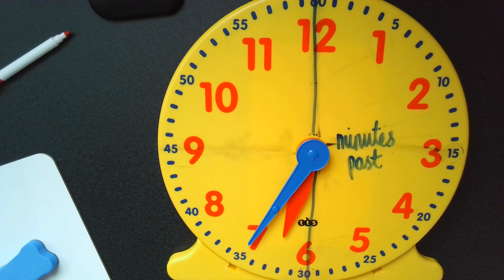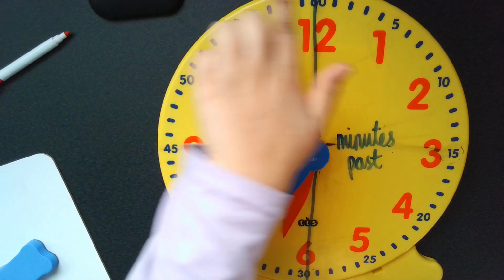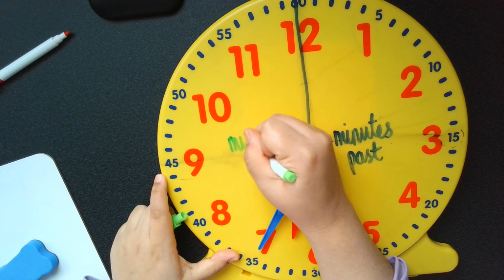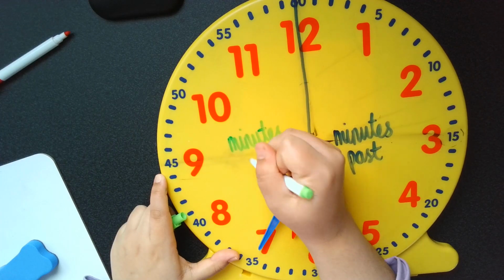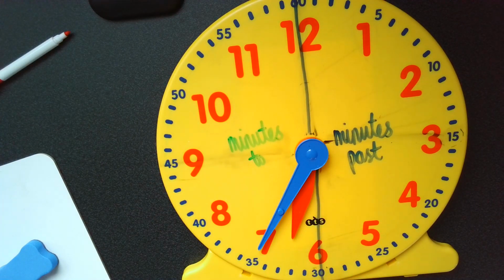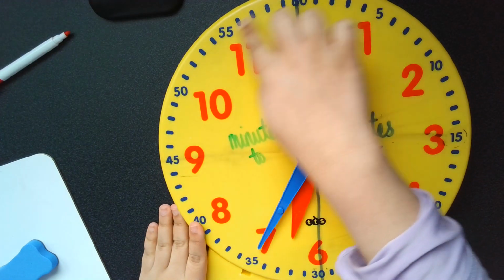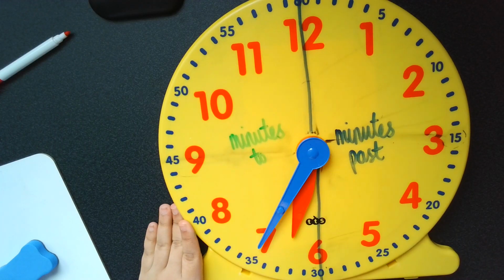past. However, as soon as our minute hand gets on this side of the clock, so we're after 6, we actually refer to time in minutes to instead of minutes past. So, whilst it might be easier to say it's 35 minutes past 6, it's actually not accurate. Instead, we talk about time in terms of minutes left until the next hour.